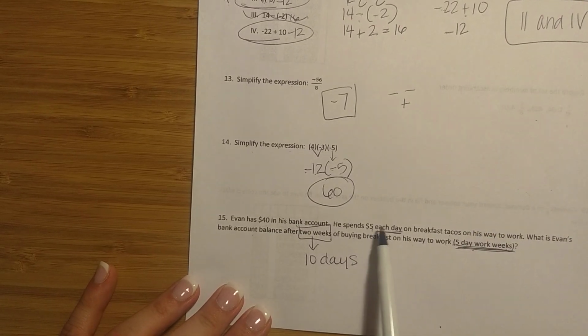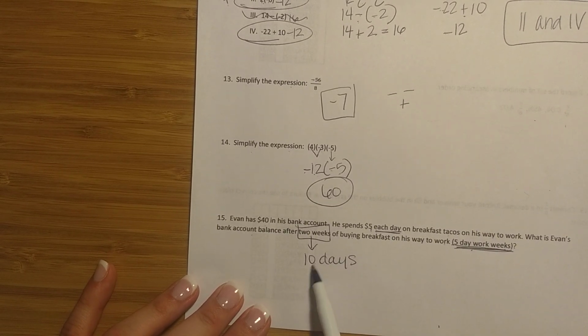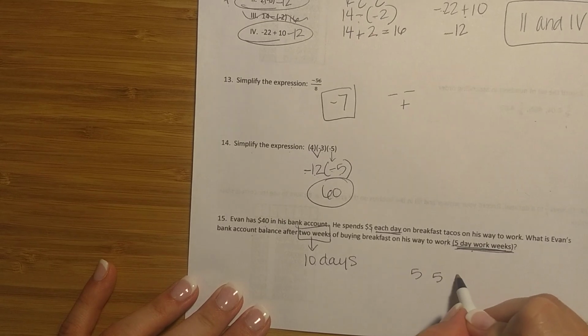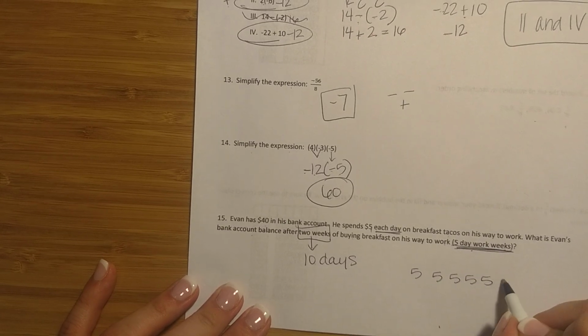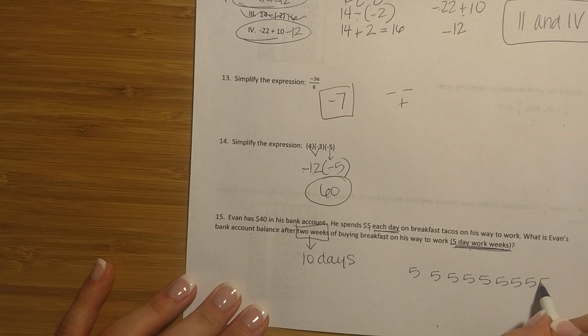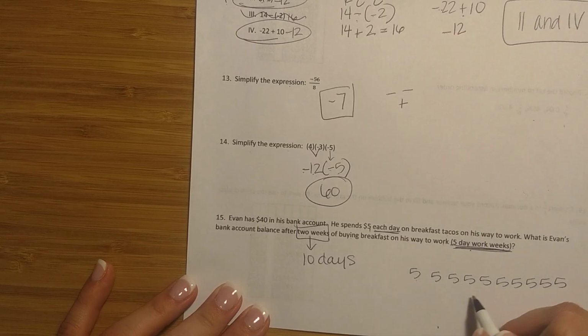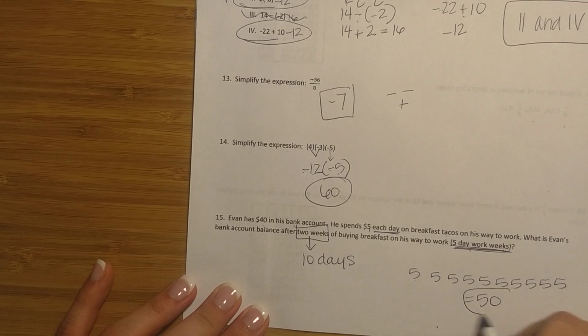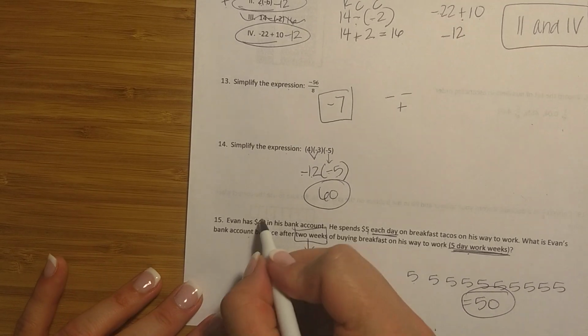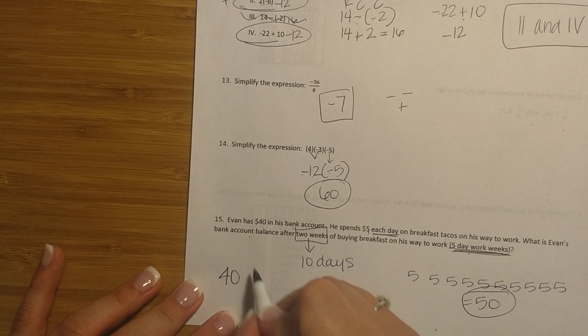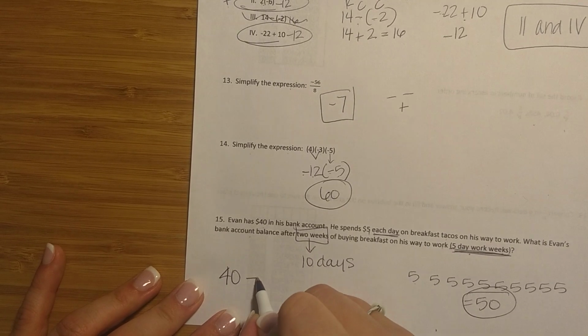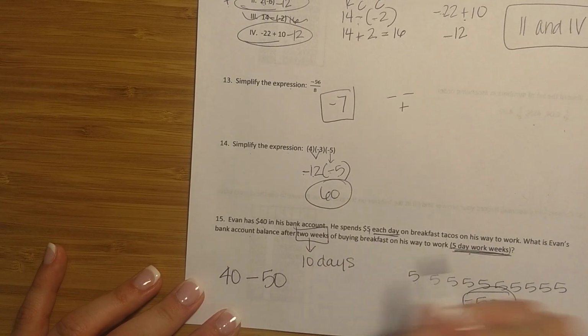So if he spends $5 each day for 10 days, that's 5, 5, 5, 5, 5, 5, 5, 5, 5, 5. That's 10 days. Well, a faster way to do that is 5 times 10, which is 50. So he has spent $50. He started with 40. He spent 50, so subtract because he spent it, 50.